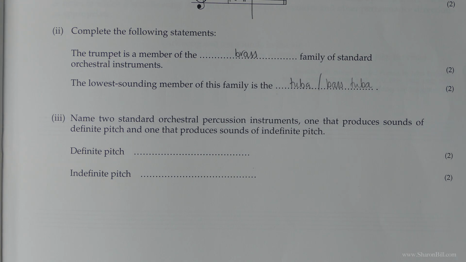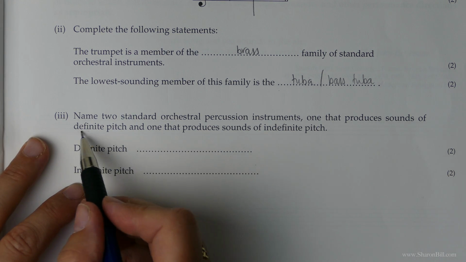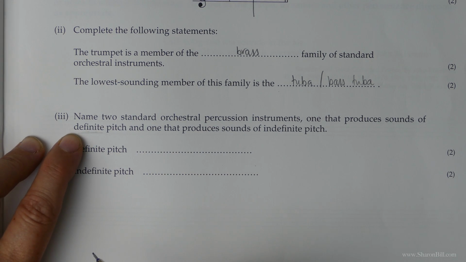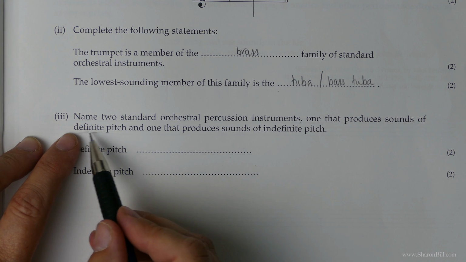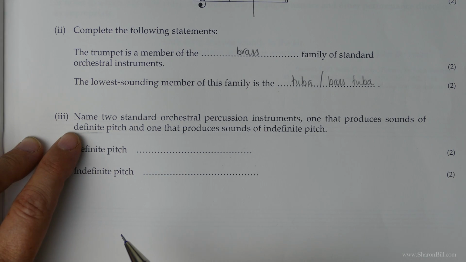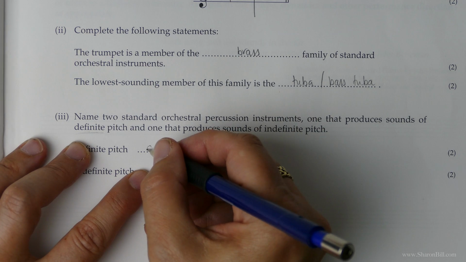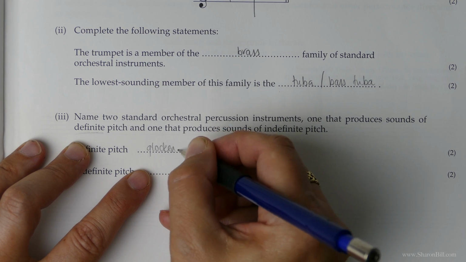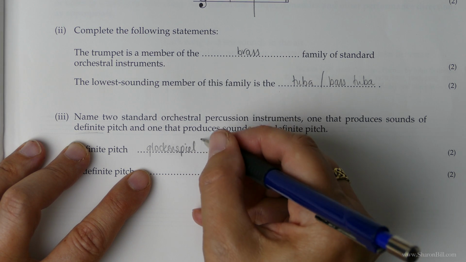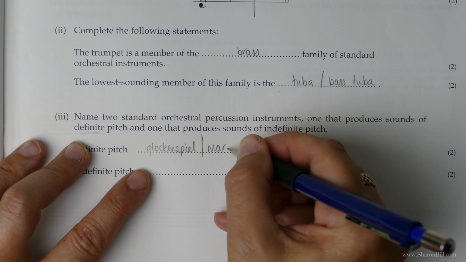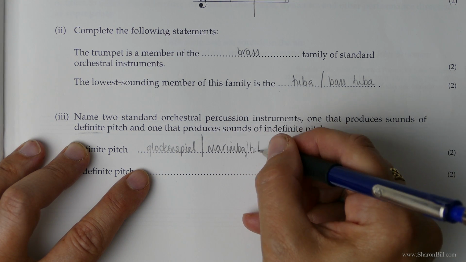Name 2 standard orchestral percussion instruments. We need to choose one that produces sounds of definite pitch, so we would say that's tuned percussion, and indefinite pitch is untuned percussion. So can you play a tune or a melody? So we would say perhaps the definite pitch or the tuned percussion could be glockenspiel. Just watch your spelling there. Marimba is also part of that family. Tubular bells.